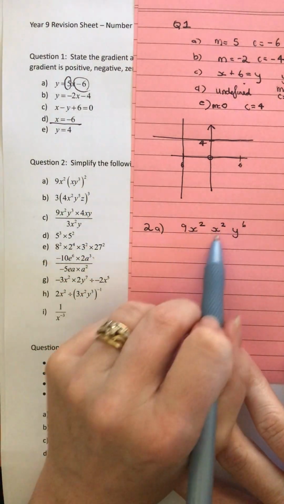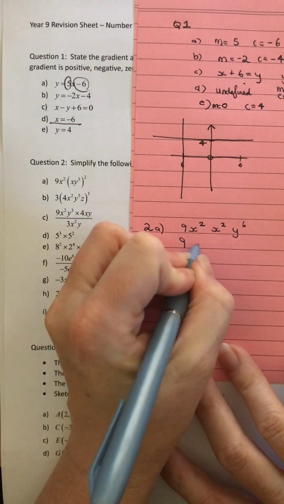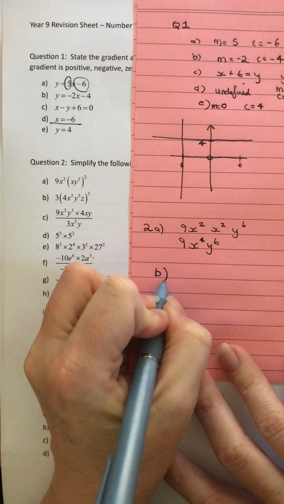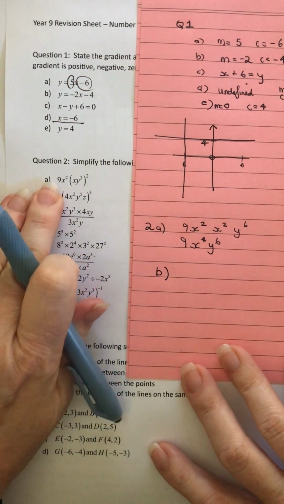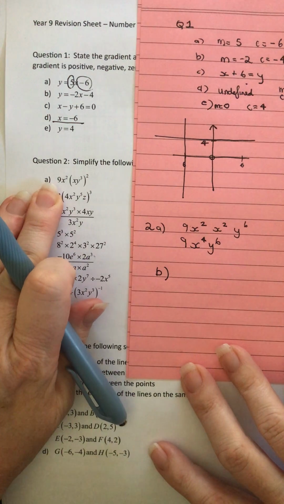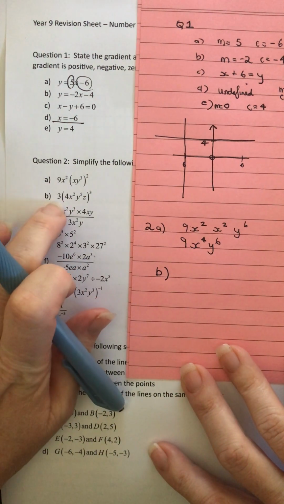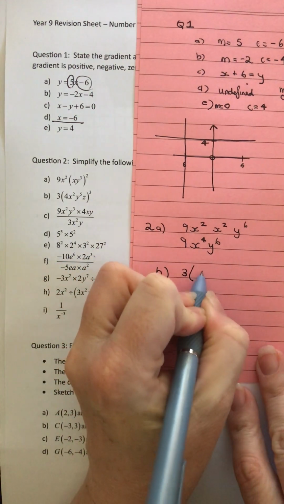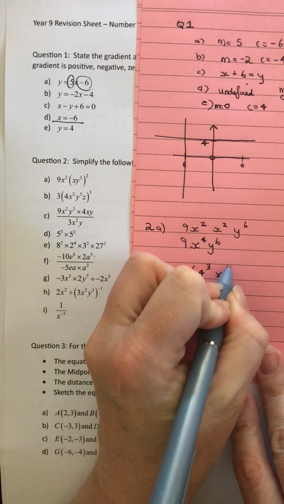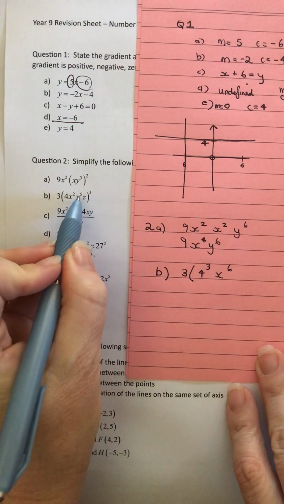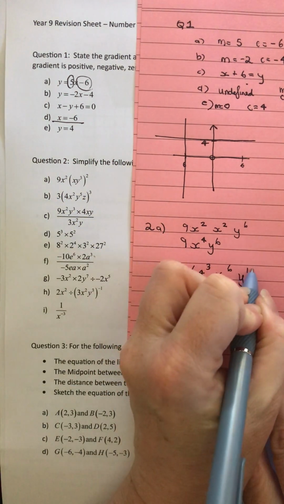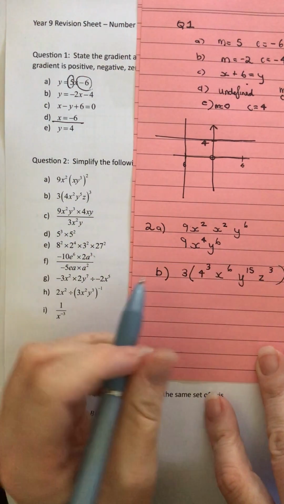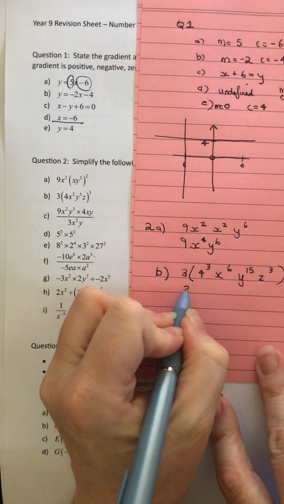Then I can simplify my x squared times x squared and just make that x to the power of 4, y to the power of 6. For b, I'm going to apply that power of 3 first, and then I will multiply by 3. So that means I've got my 3 at the front still, and then 4 to the 3. X will become to the 6 because it's got a 2. The y will become to the 15 because 5 times 3 is 15, and then my z is to the power of 3. Then I can just simply take that bracket away.